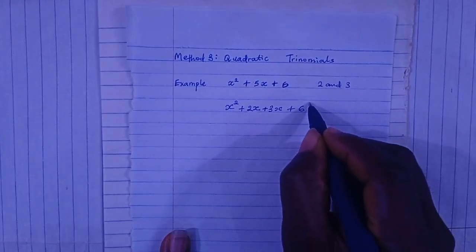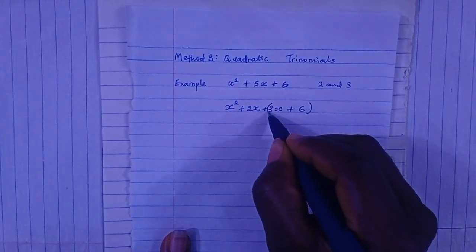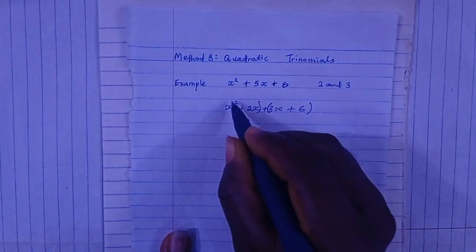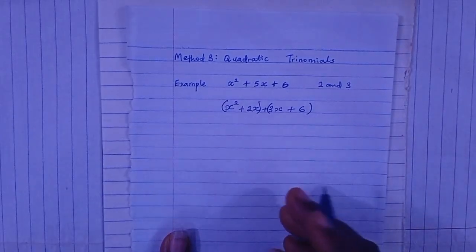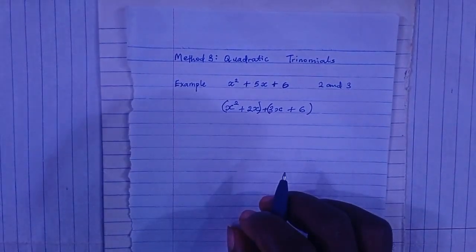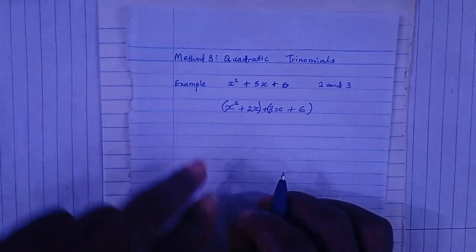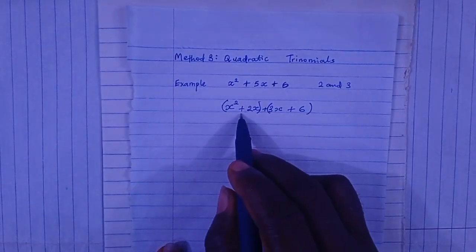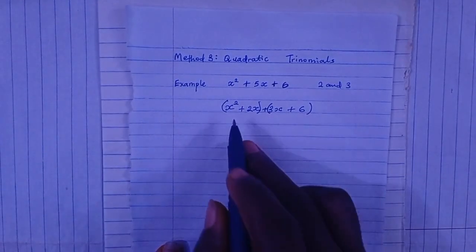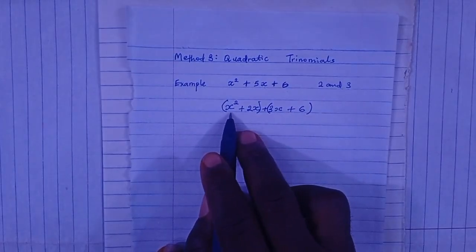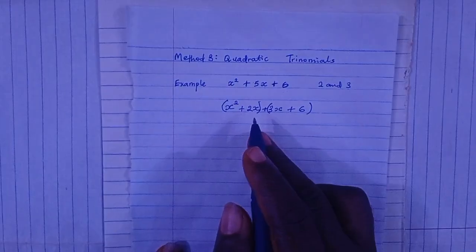Once we are done with that, we group them. After that, we will look for the common factors for this one and equally for this. Looking at this, the common factor that we can find here is x.